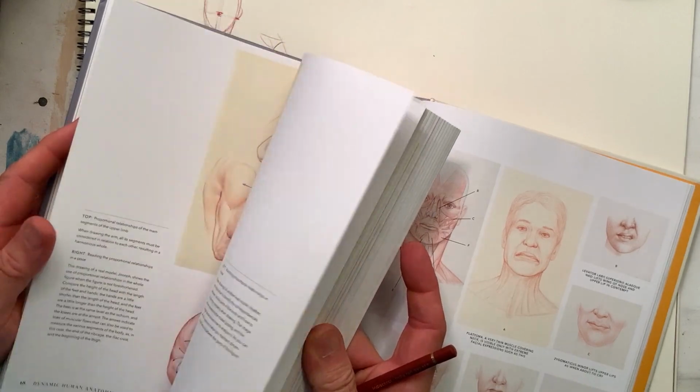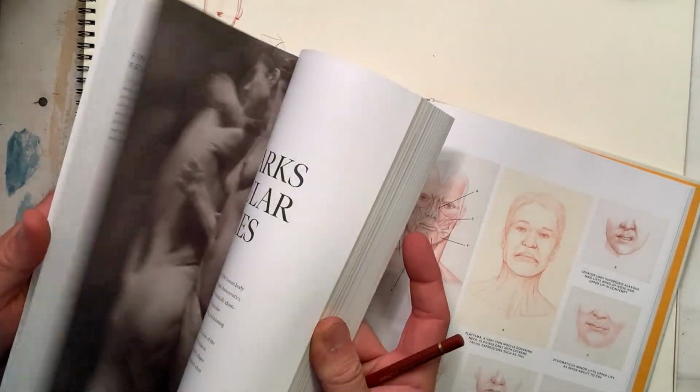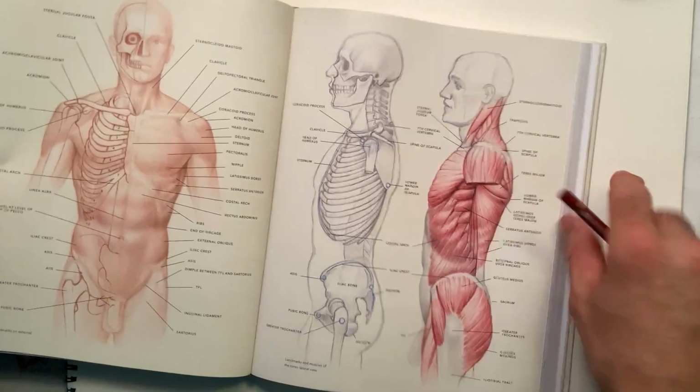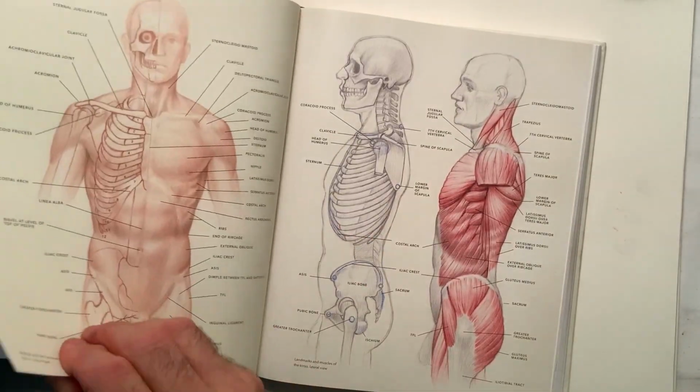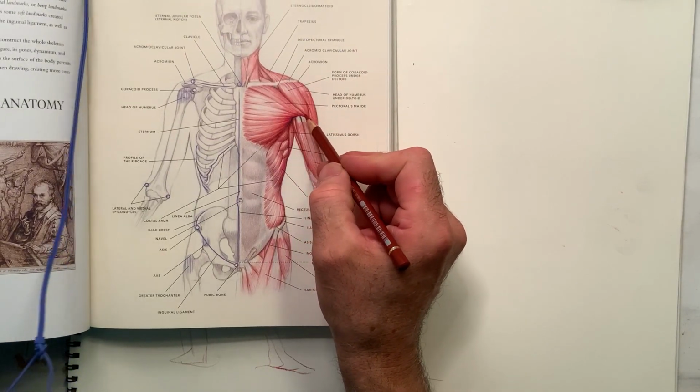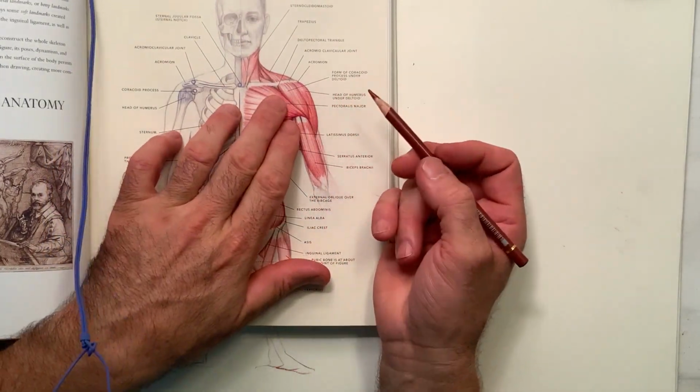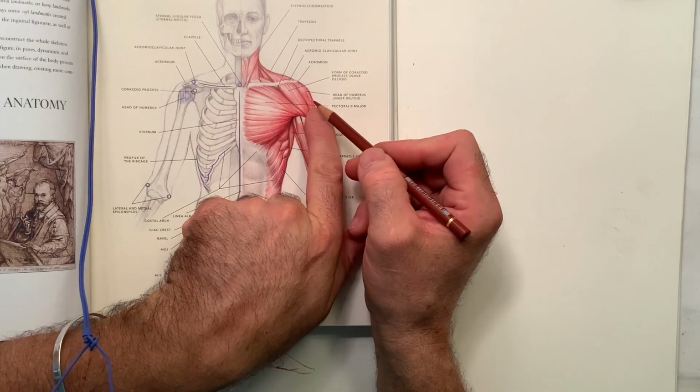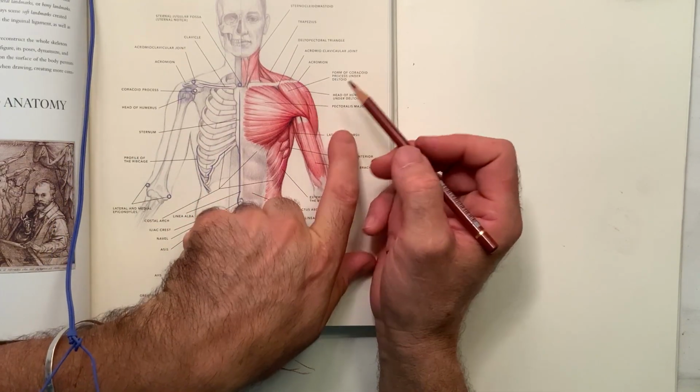This is basically where the pectoralis ends and the deltoid begins, the shoulder begins. So you see where it goes?